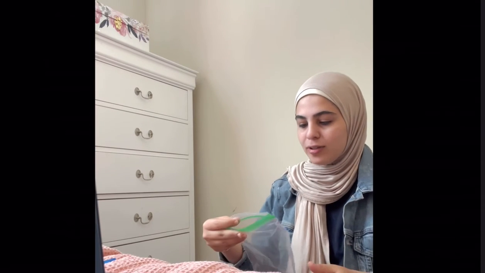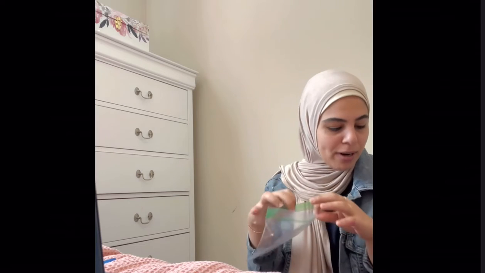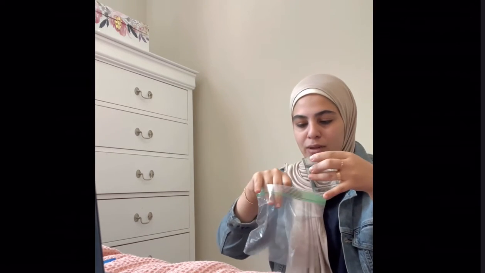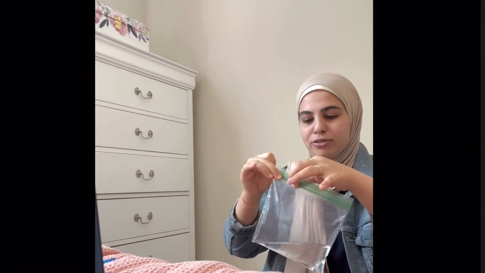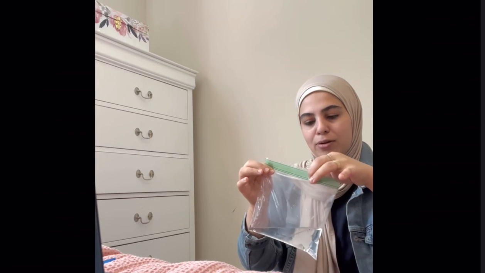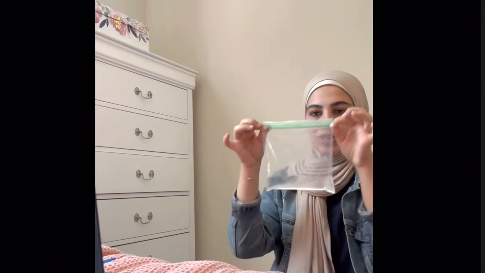Okay, class, after you have your water cycle baggie complete and you have your drawing on it, we're going to be grabbing the 1 cup of measured water, and we're just going to be pouring it into our water cycle baggie. If you find it difficult to do it on your own, then you can definitely ask your parents or somebody at home for help. And then you just want to seal it so that no water drips out.